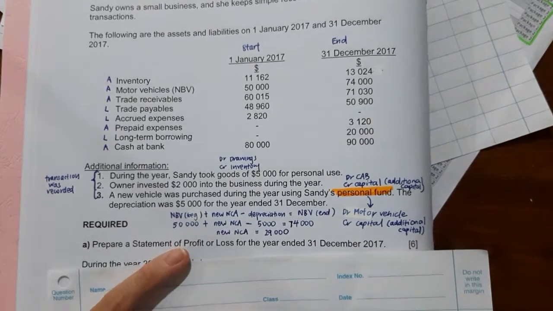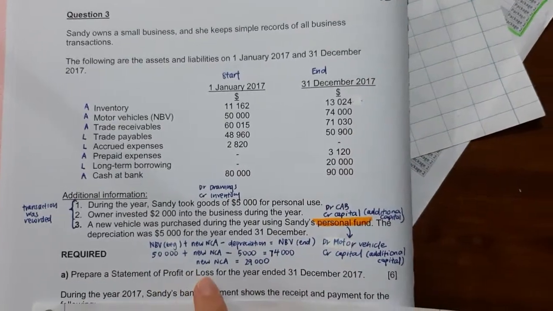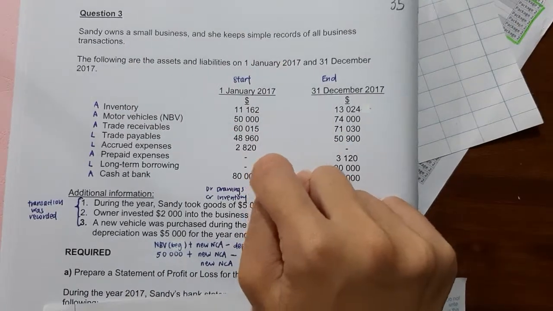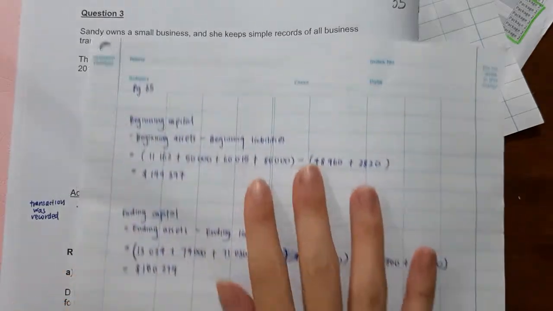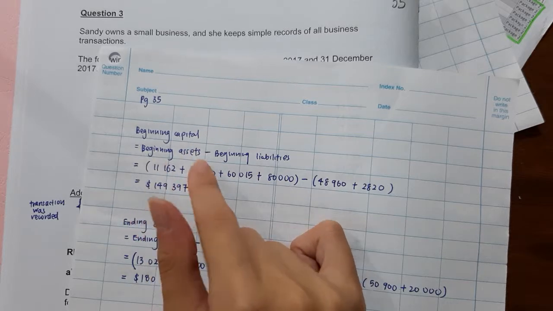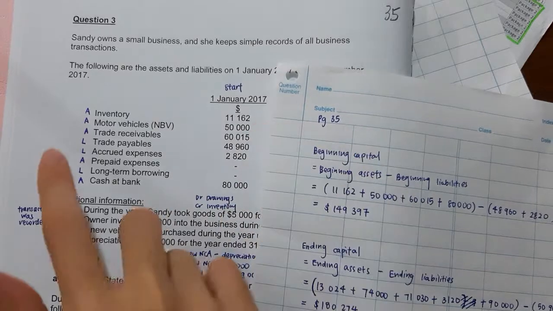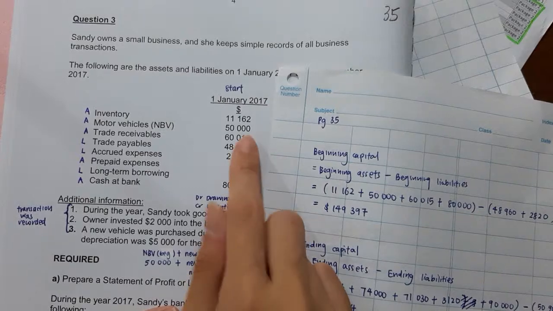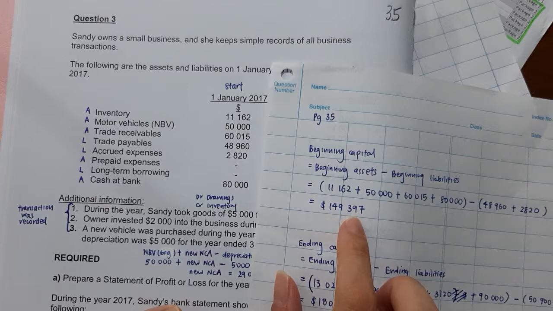Okay, this question on page 35 requires us to prepare a statement of profit or loss. What we need to do first is that they give us the starting assets and liabilities and the ending assets and liabilities. So we're going to find the beginning capital first, which is beginning assets minus beginning liabilities. Using all these numbers here, just take the beginning assets minus my beginning liabilities. You should get the beginning capital of 149,397.